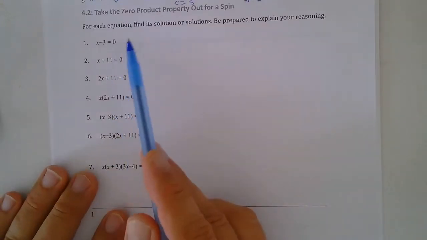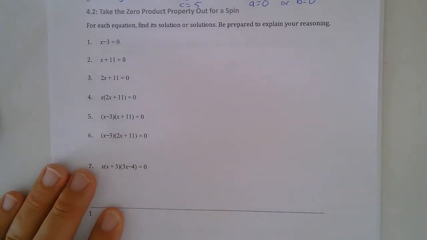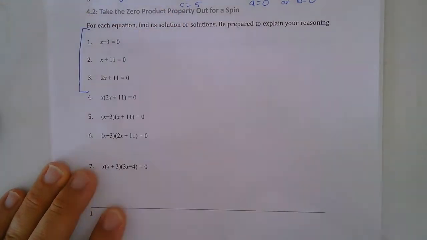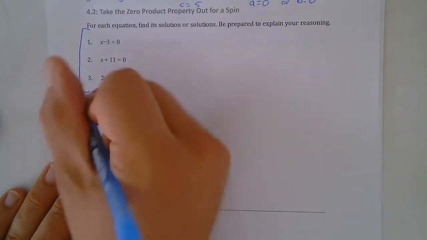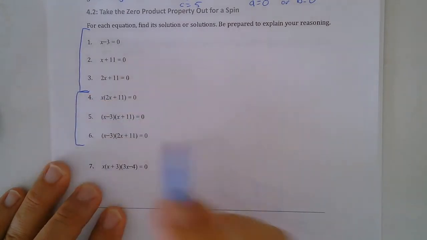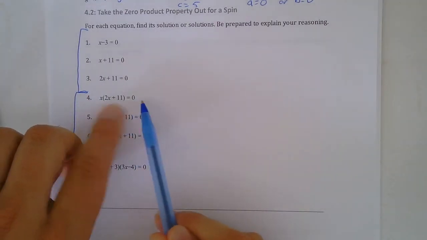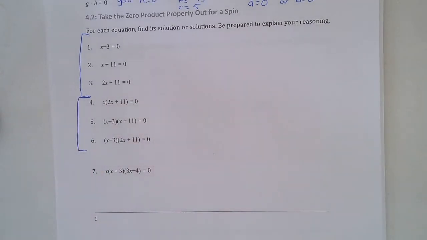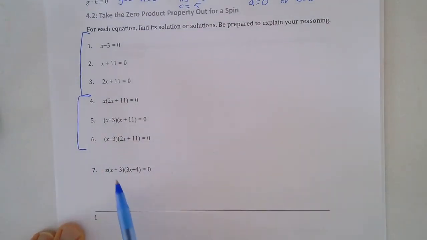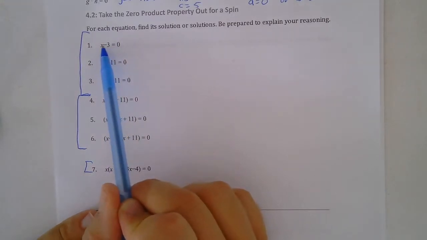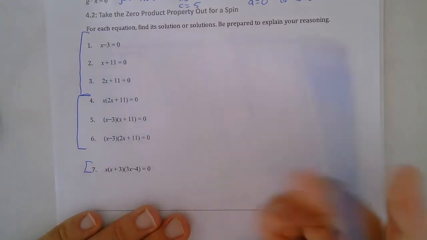So here we're going to take the zero product property out for a spin. First of all, we're going to review just solving basic equations. Then this step right here is going to be the zero product property, when we're multiplying two expressions together to get zero. How could we solve that? And then three, this is more of an extension: what would we do if we had three numbers multiplied together to make 0? So here, to solve a simple equation, x minus 3 equals 0.